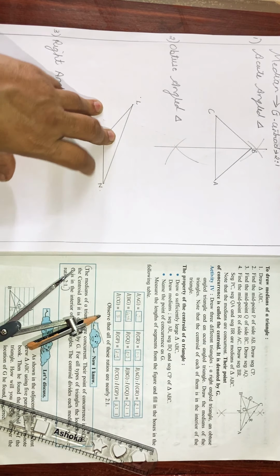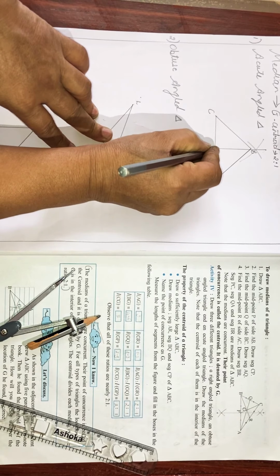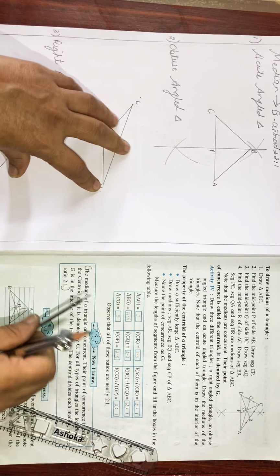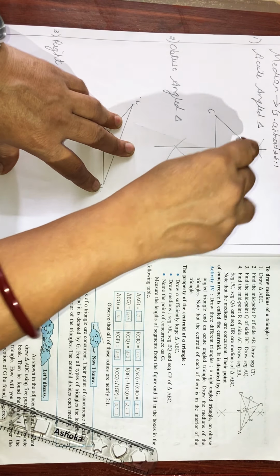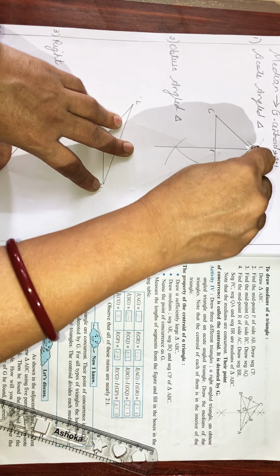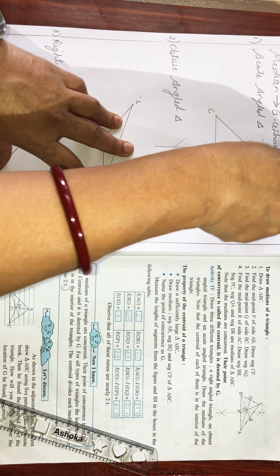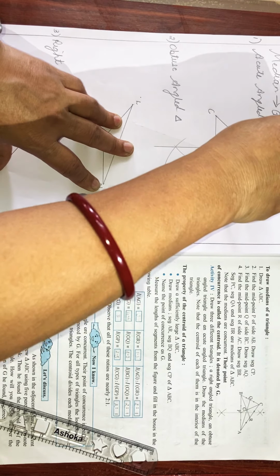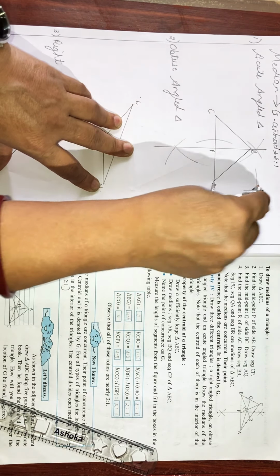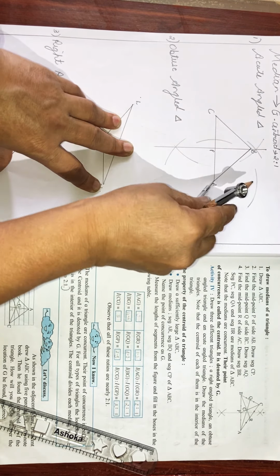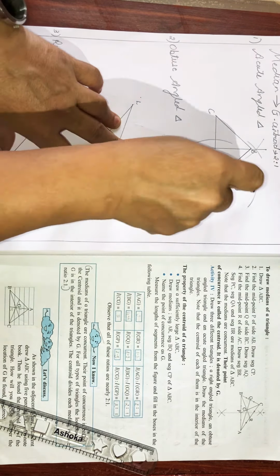So let's label this midpoint as P here. Now for this segment, let's draw the perpendicular bisector, taking greater than half distance. So here one arc and here another arc. I hope you can see one arc here and another one here.